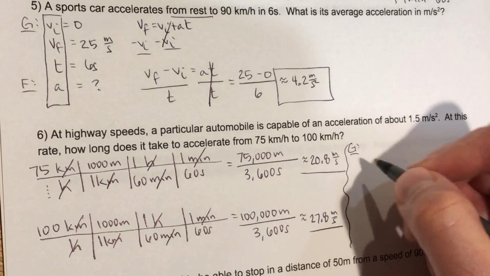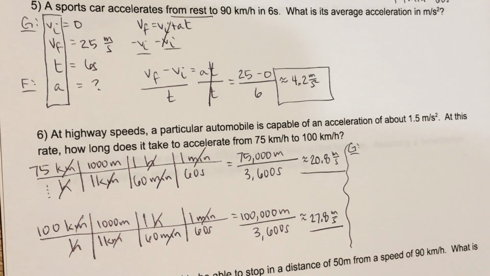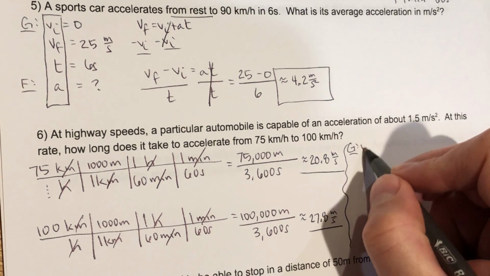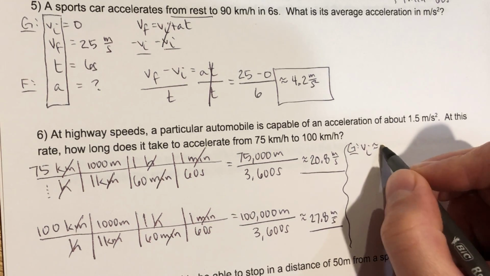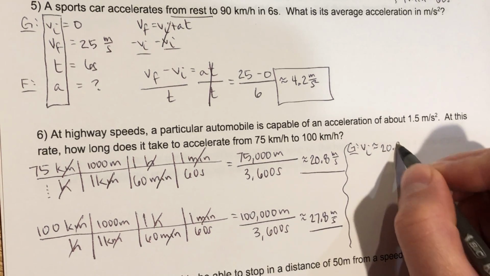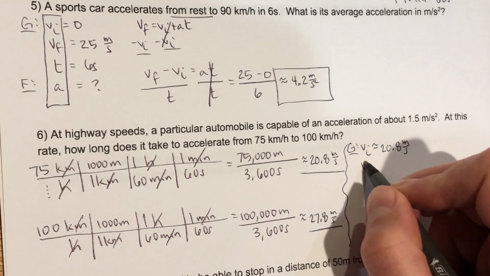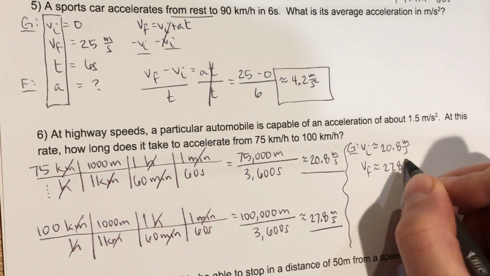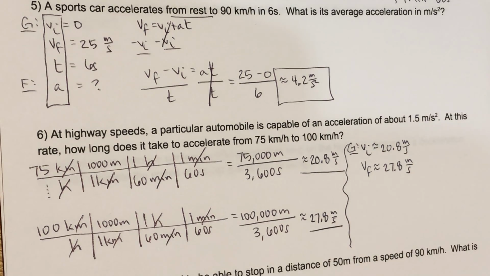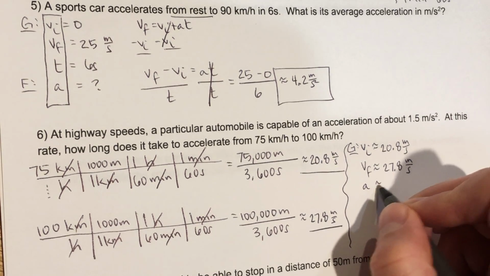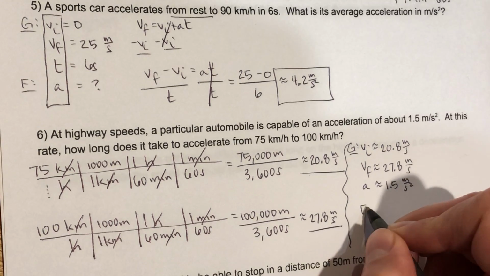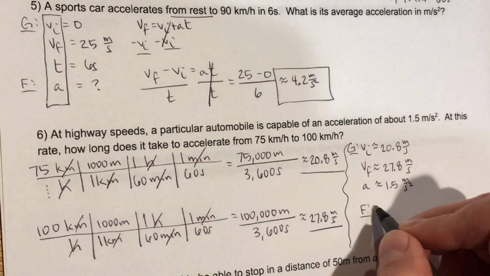So our given information: the car goes from a velocity of 75 up to 100 kilometers per hour, so they laid out for you pretty cleanly what the initial and final velocities are. The initial velocity is approximately 20.8 meters per second. The final velocity is approximately 27.8 meters per second. And we know the car's acceleration rate, also given to us, is about 1.5 meters per second squared. And we're trying to find time.